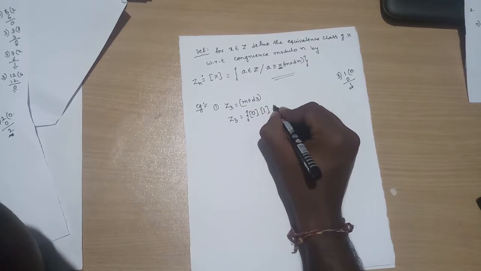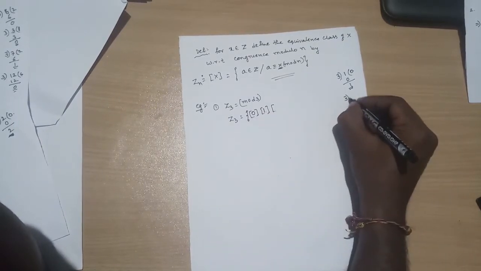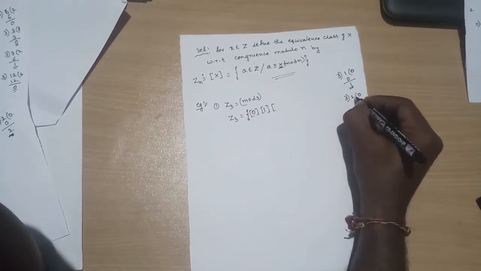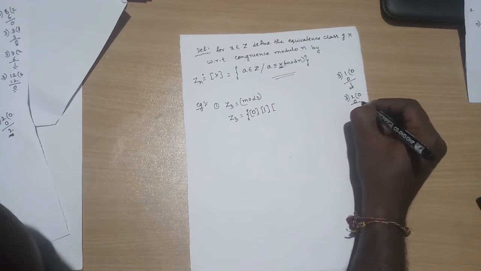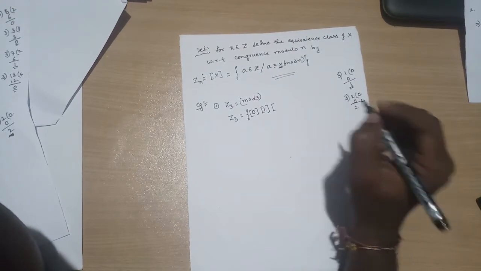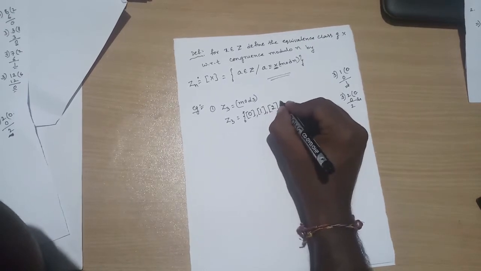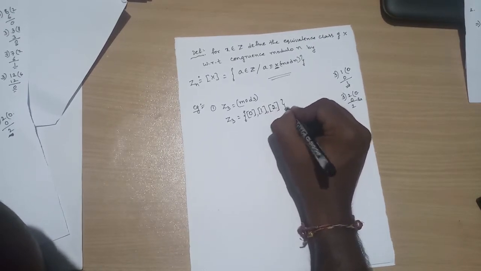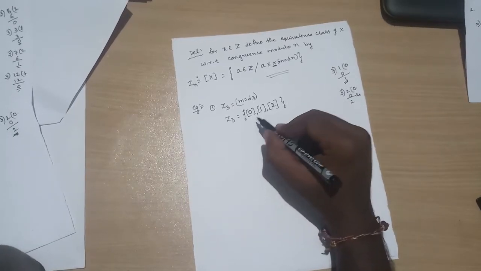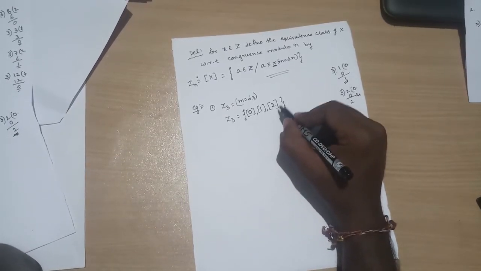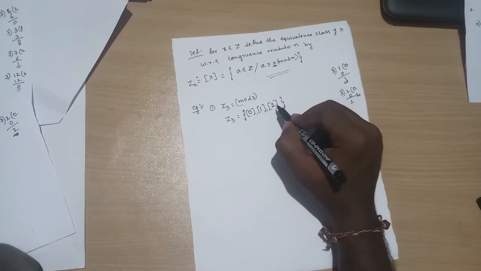Then 3 multiplied by 0 gives 0, and if you subtract, the remainder is 2. So for any number, even a big number, these remainders will be repeated.